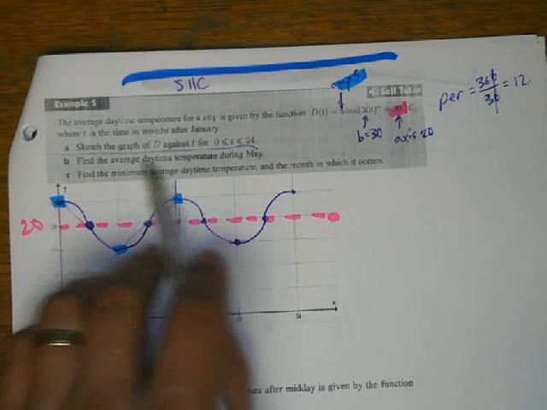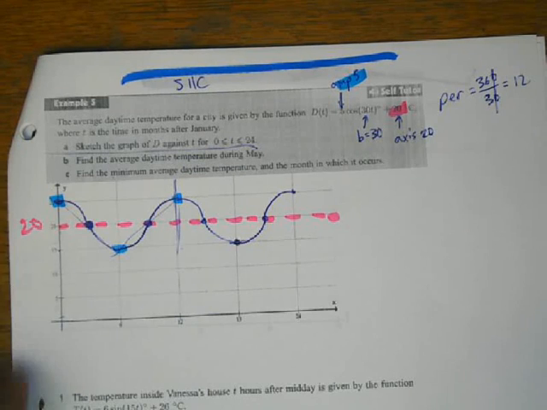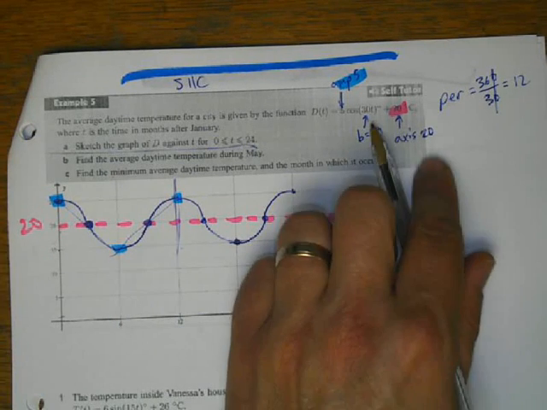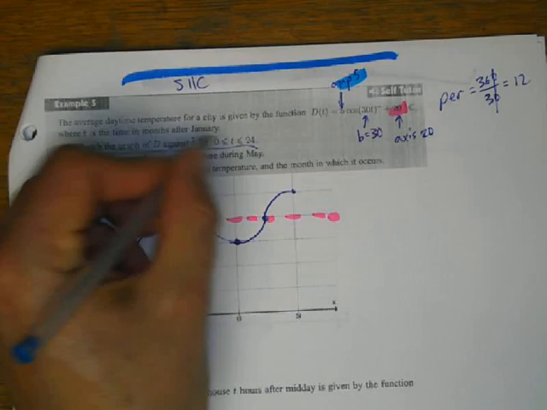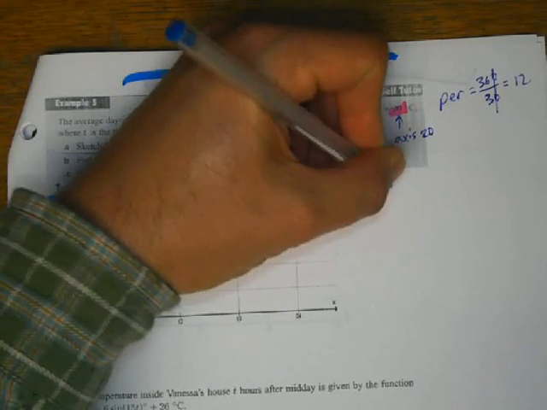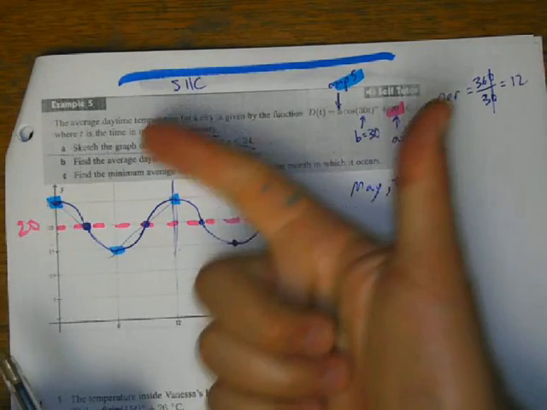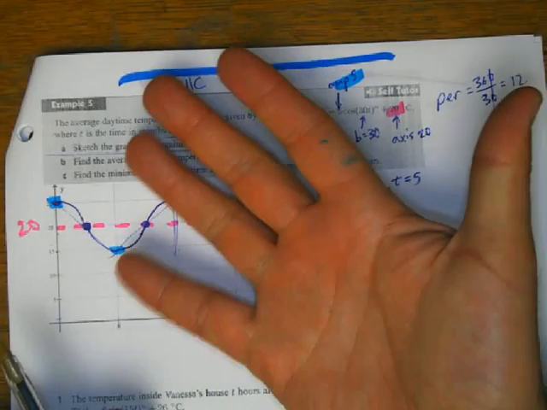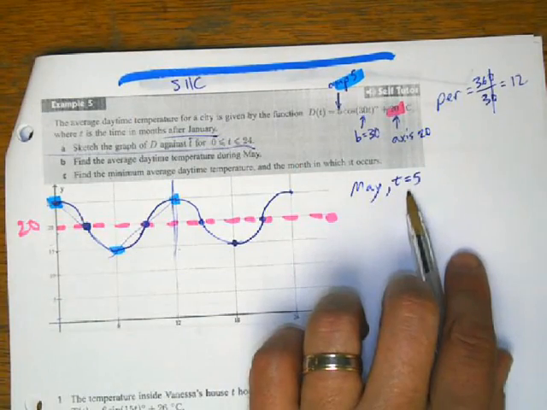Okay, find the average temperature during the month of May. Okay, so May is... T stands for the month, starting after January. So May is when T equals 5. So January, February, March, April, May. So May is when T equals 5.